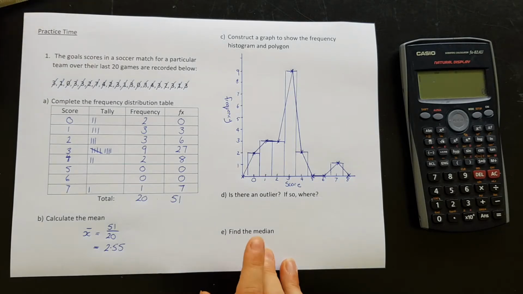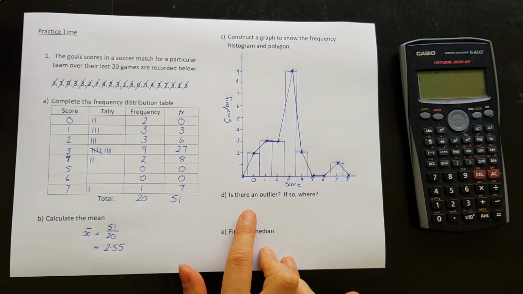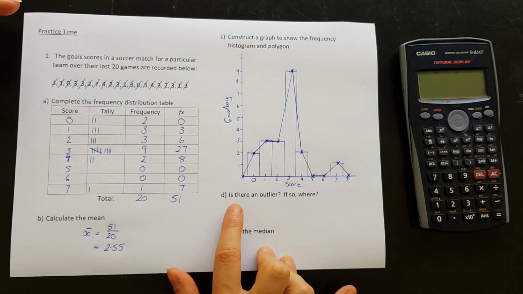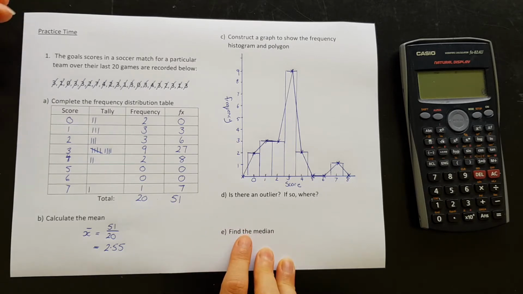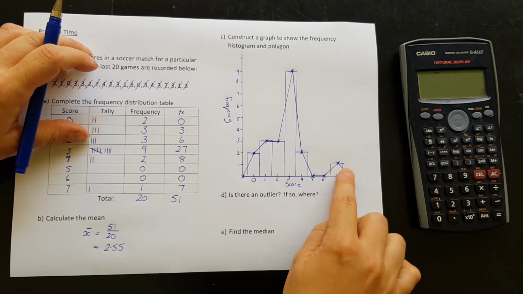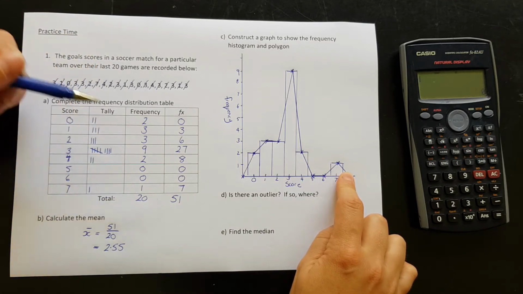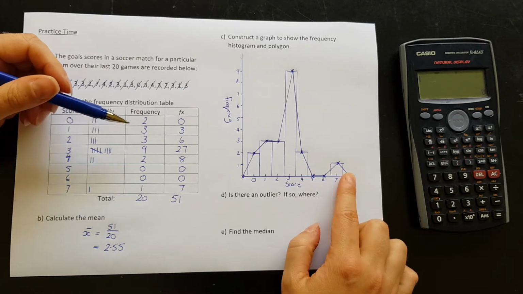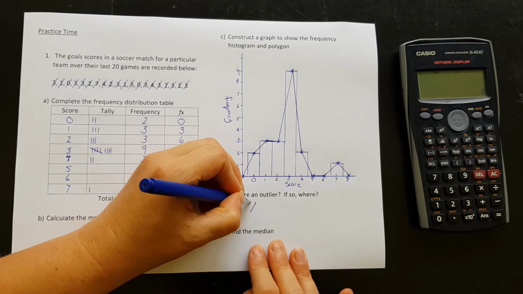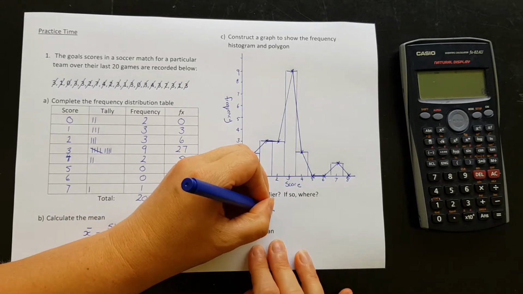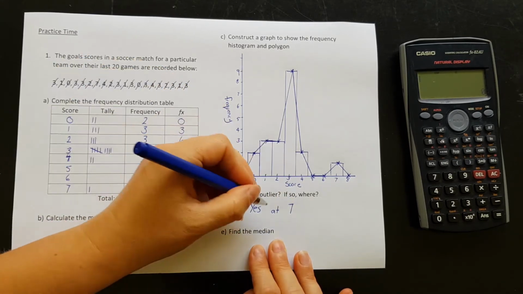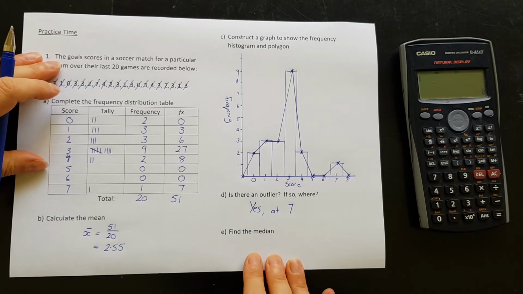Now this is a new question that we haven't talked about yet. So I've just squeezed this one in here. Is there an outlier? Now an outlier is a score that's out on its own away from the rest of the group of scores that you have. So in this question we have this one here, this 7. So we had nothing and nothing, and then we just had this one random score down here at 7. So yes, we have an outlier at 7.